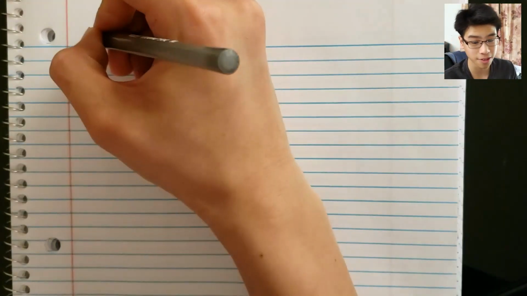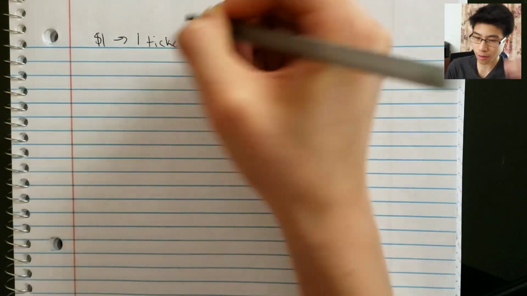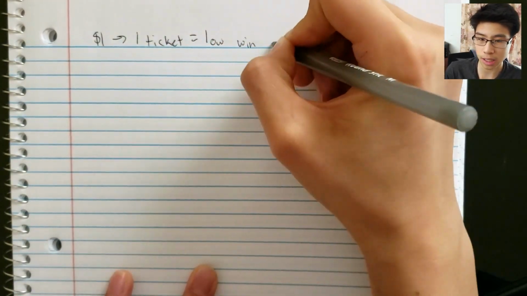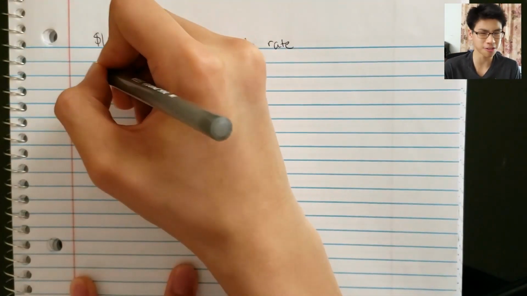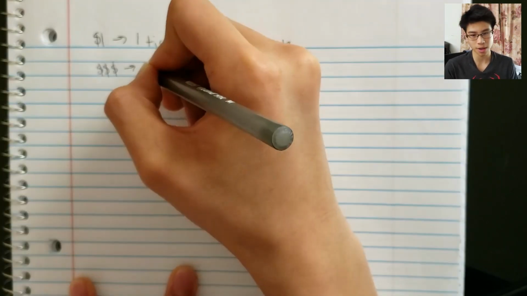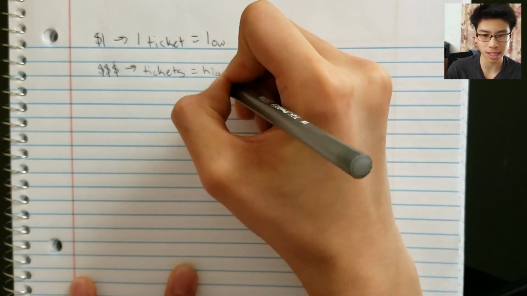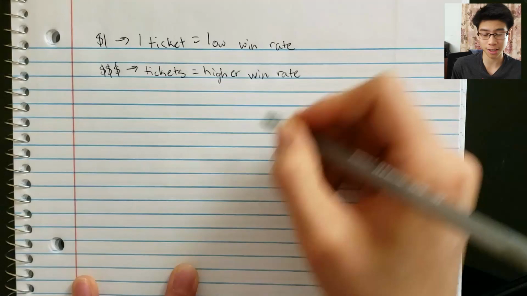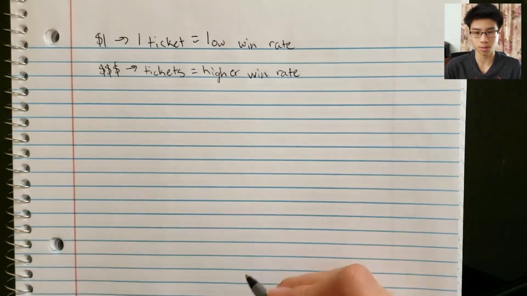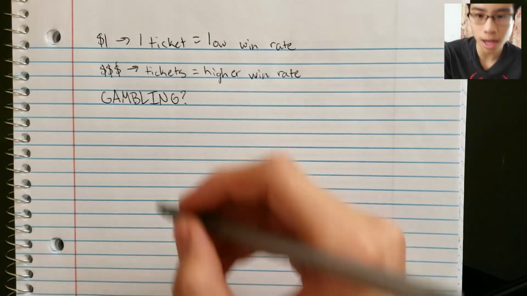Here's the ultimatum I'm faced with. Let's say you spend $1 for one ticket, you put it in for the prize you want, and you have a pretty low chance of getting it. Or let's say you buy a lot more tickets and you put all those tickets into that one prize. Now you have a higher chance of winning that prize. So what do you do? Do you want to spend more money, or do you not want to spend more money?